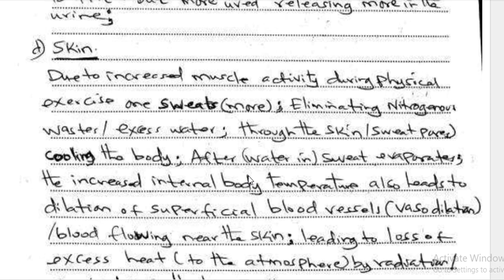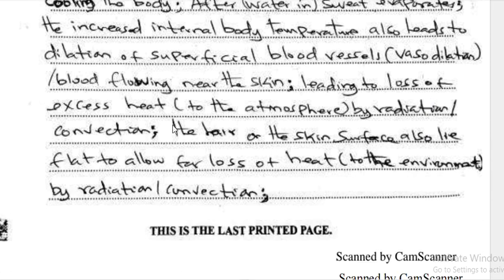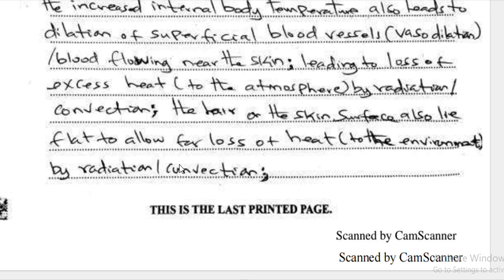After sweat evaporates, the increased internal body temperature also leads to dilation of superficial blood vessels, or what we call vasodilation, with blood flowing near the skin surface, leading to loss of excess heat to the atmosphere by radiation and convection. The hair on the skin surface also lie flat to allow for loss of heat to the environment by radiation and convection.